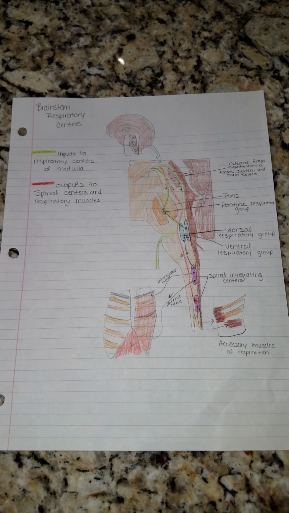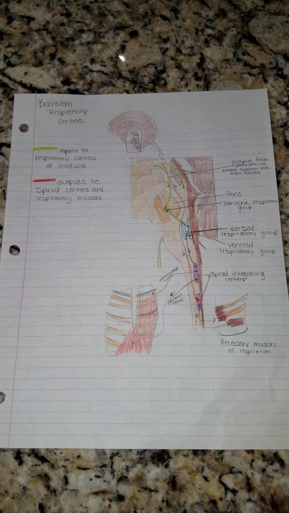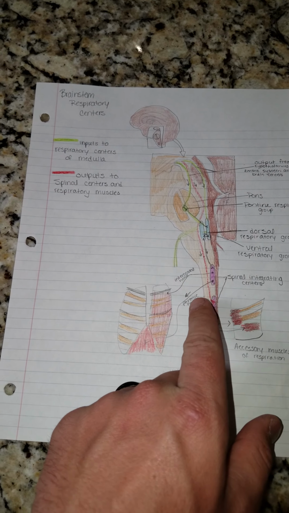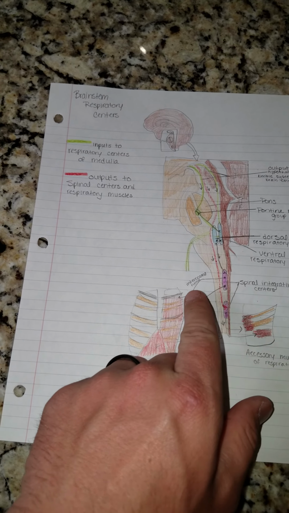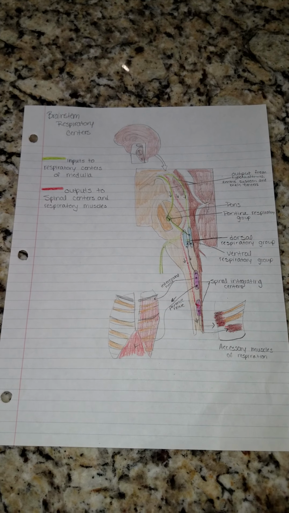The I neurons send signals to the spinal cord. These signals then go to the diaphragm by phrenic nerves, then to the external intercostal muscles by intercostal nerves. Contraction of these muscles causes inspiration.